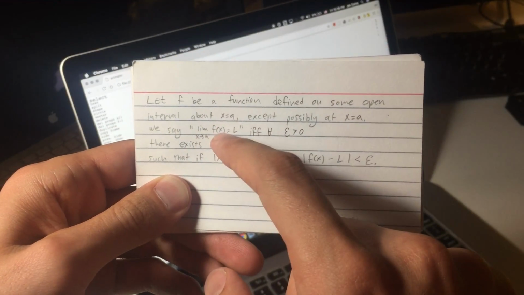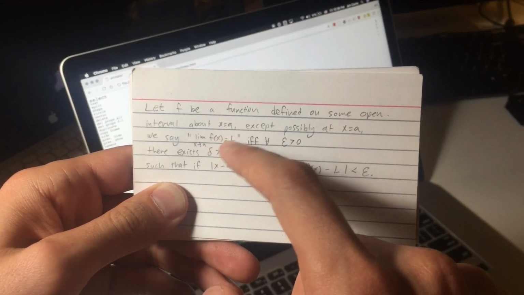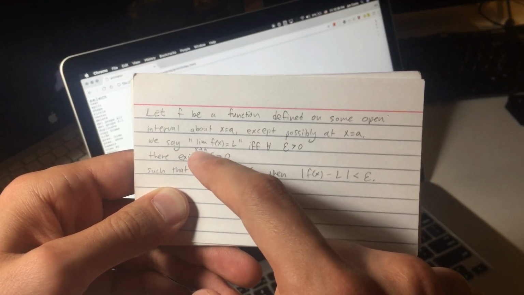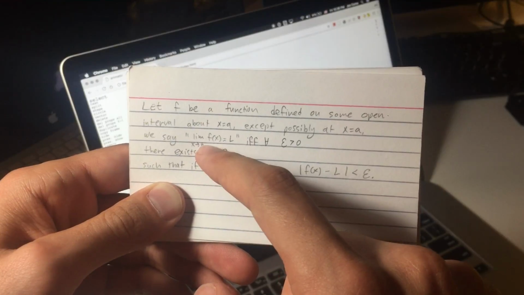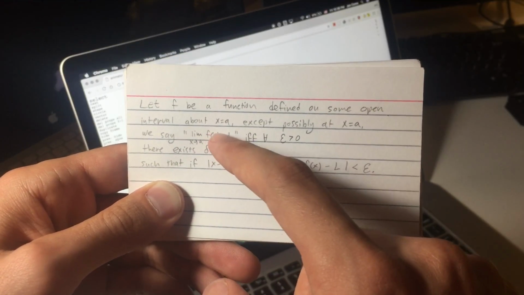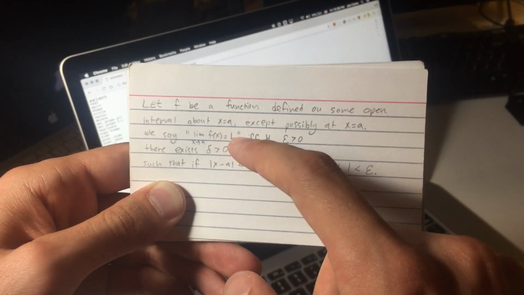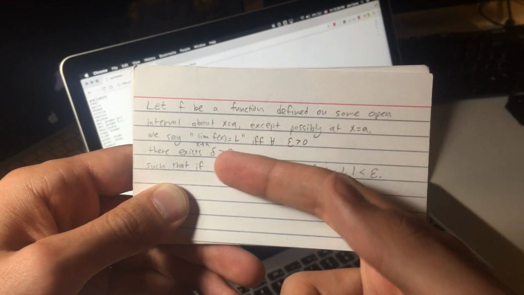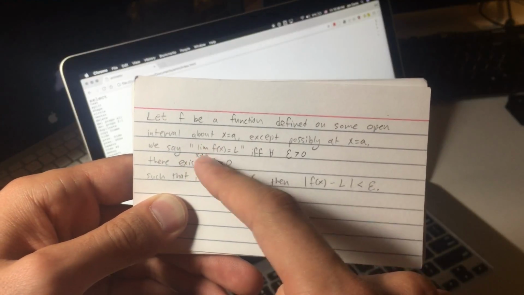And so we have a function. And all this is saying is we're going to make the input to the function really close to this number a. And if we can make the output of the function as arbitrarily close as we want it to L, we're just going to say that L is the limit of that function as x goes to some number a.